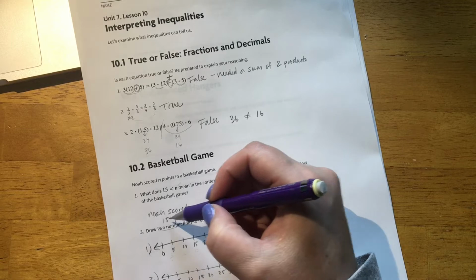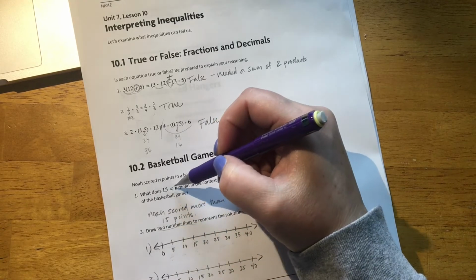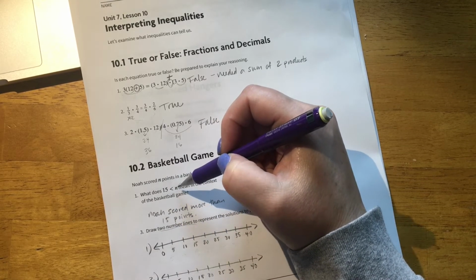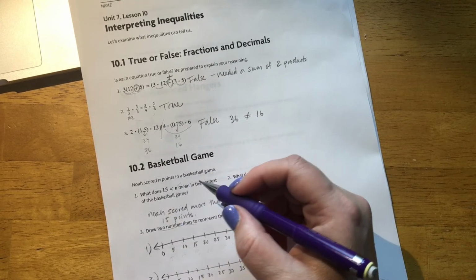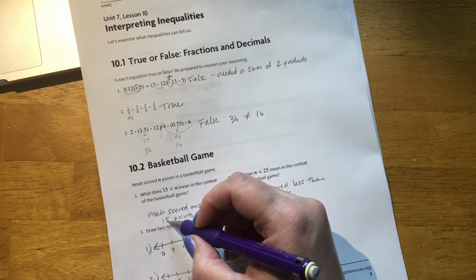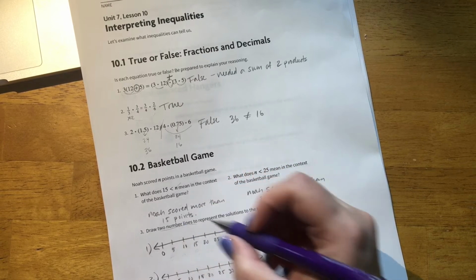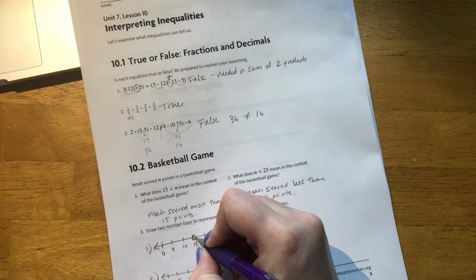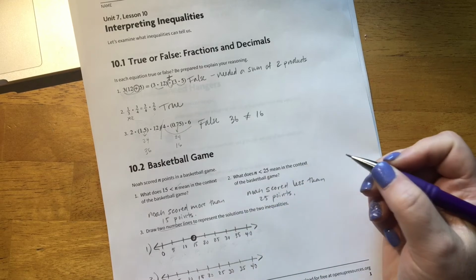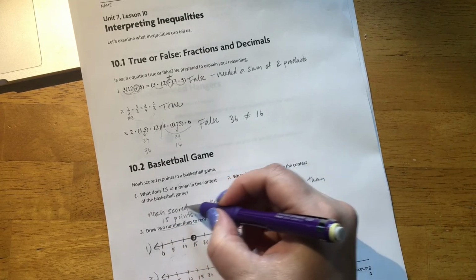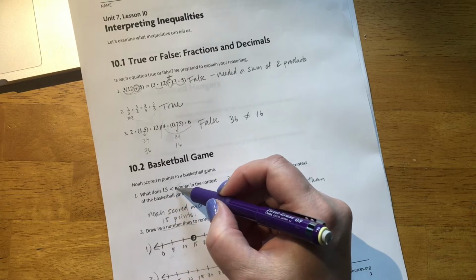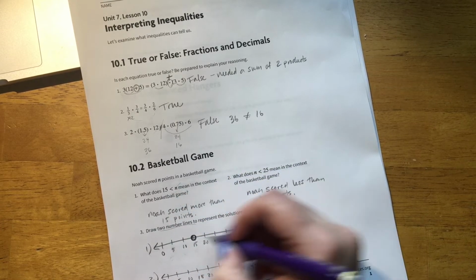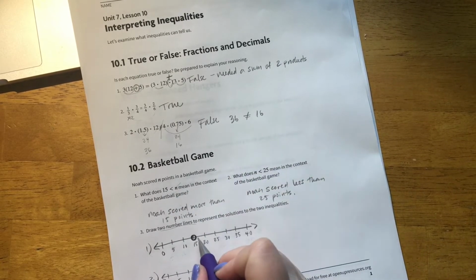Now, for our first number line, we want to represent number 1, which is Noah scored more than 15 points, or 15 is less than n, if you remember our original inequality here. So 15 is the number, and we don't equal 15 because it's more than 15, so I'm going to put an open circle at 15. But Noah scored more than that. 15 was the lowest, right?